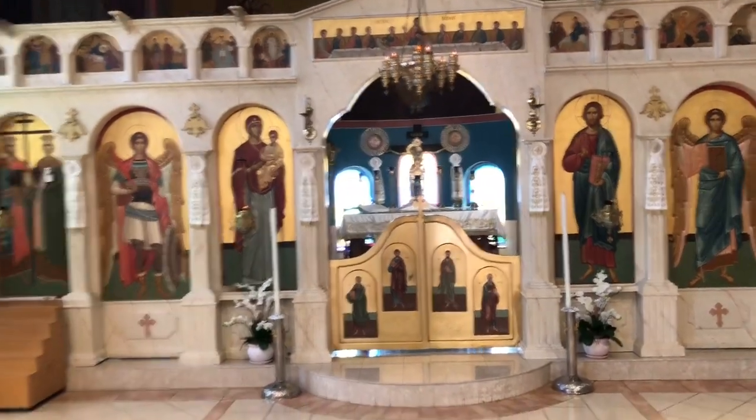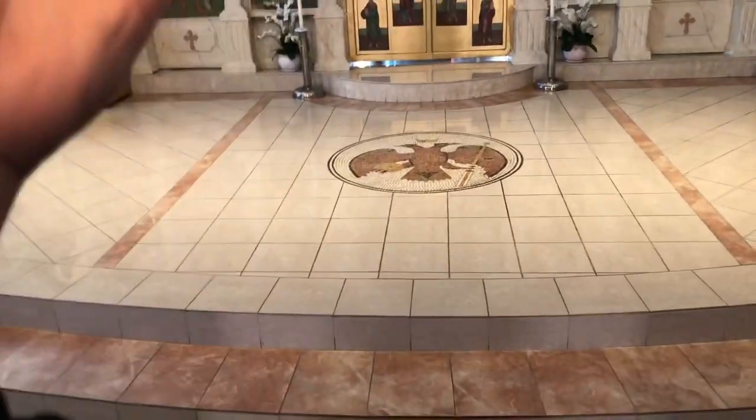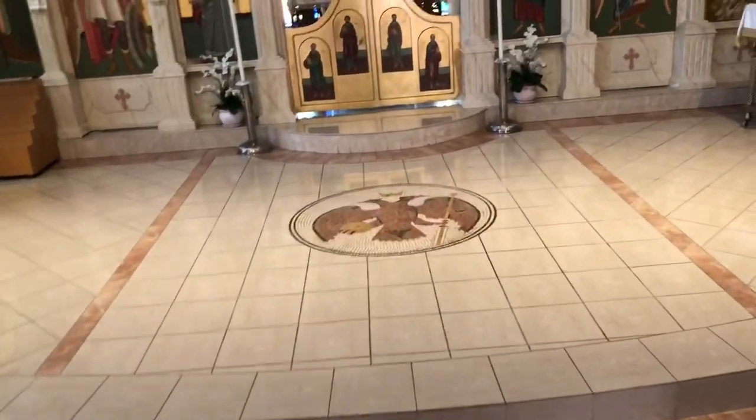And this is why we receive Holy Communion. It comes down from heaven to us, and it meets us here, where heaven and earth meet, and the people receive Holy Communion at this spot.